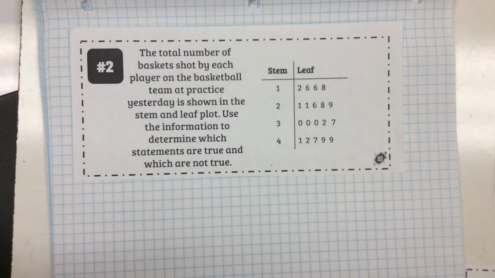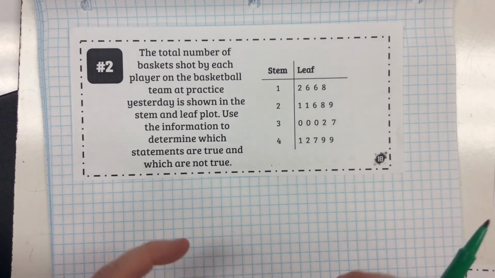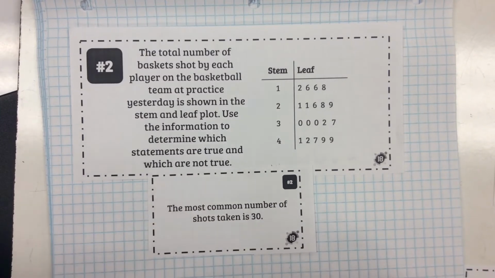Okay, now time for our second video. This is your stem and leaf plot, and you've already answered the 3 questions, but now we're going to check over them to see if you got them right, okay? The first question says the most common number of shots taken is 30.